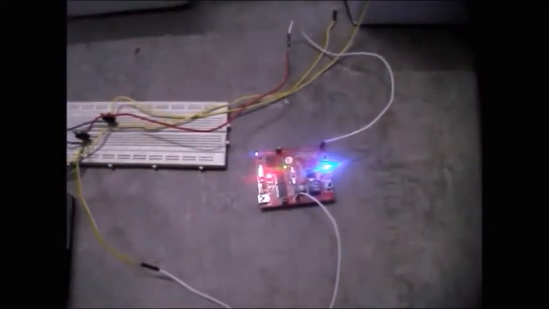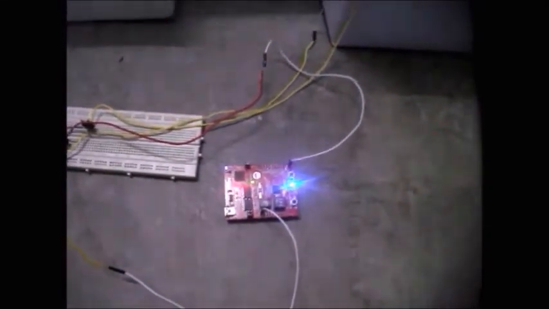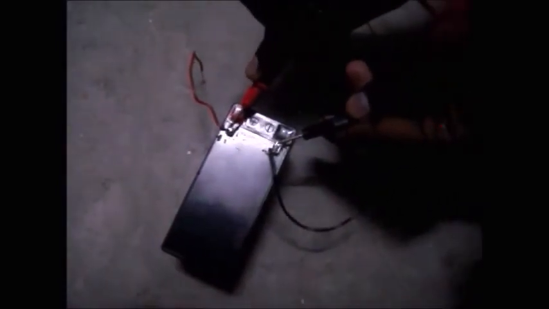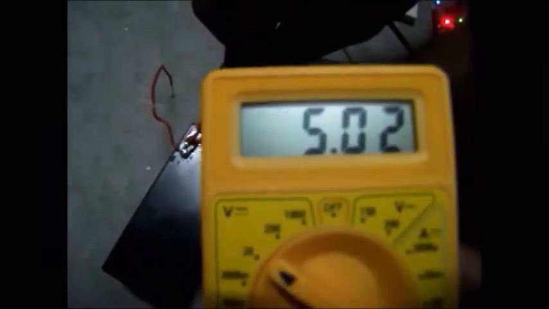Then I have connected the rechargeable battery. Then again the 5 volt C2000. Come on, now let's check the charge of the rechargeable battery. Now we can simply notice the increase in voltage to 5.02.